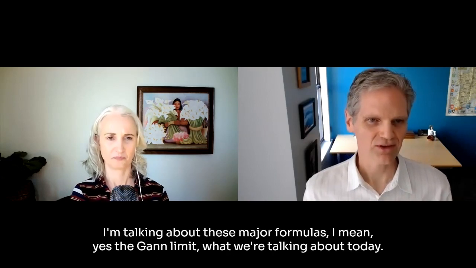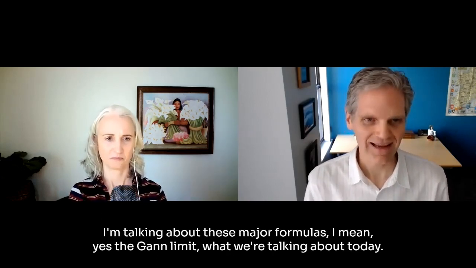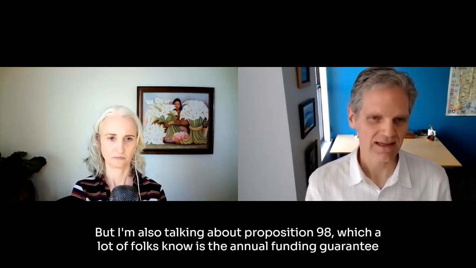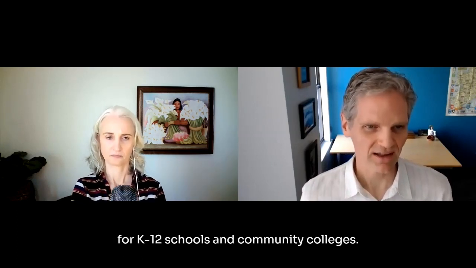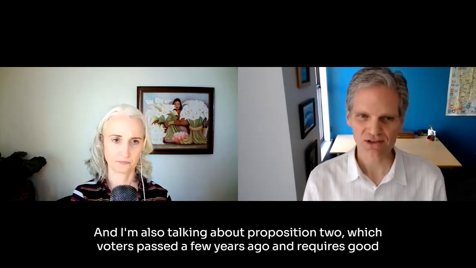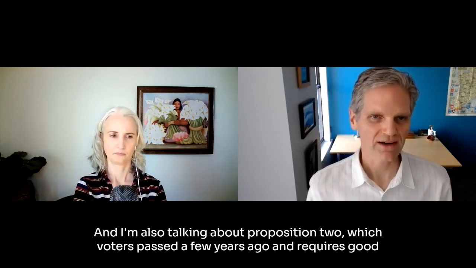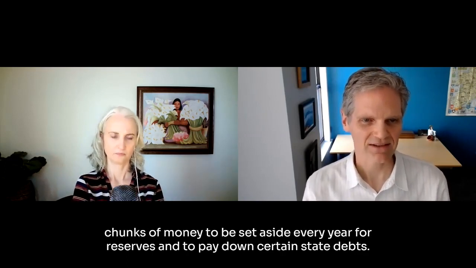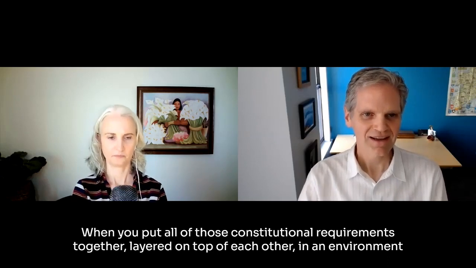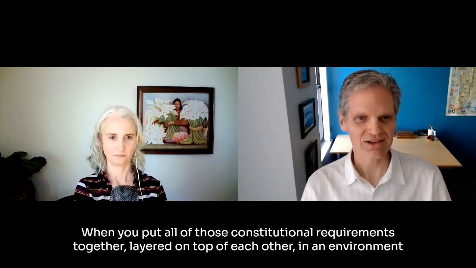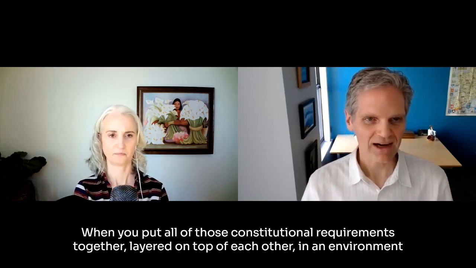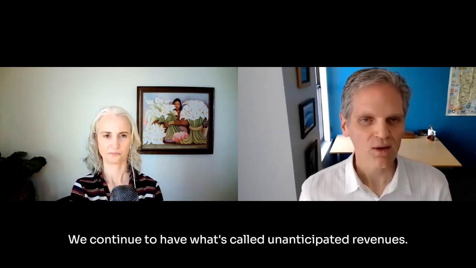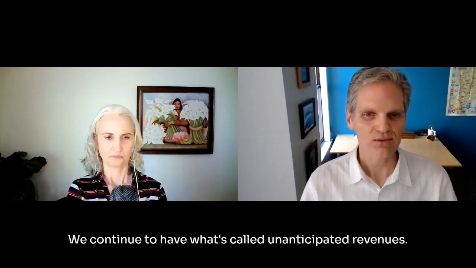I'm talking about these major formulas. Yes, the Gann limit, what we're talking about today, but I'm also talking about Proposition 98, which a lot of folks know is the annual funding guarantee for K-12 schools and community colleges. And I'm also talking about Proposition 2, which voters passed a few years ago and requires good chunks of money to be set aside every year for reserves and to pay down certain state debts. When you put all of those constitutional requirements together, layered on top of each other, in an environment where we are seeing incredible revenue gain, we continue to have what's called unanticipated revenues.